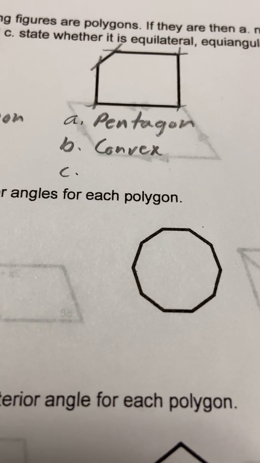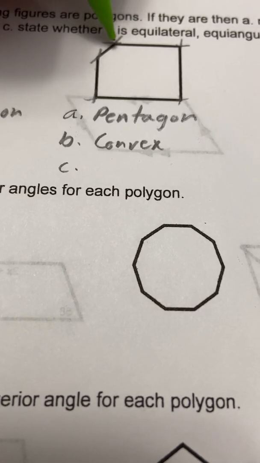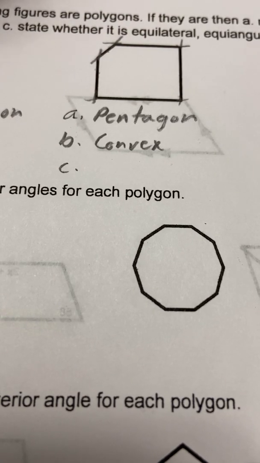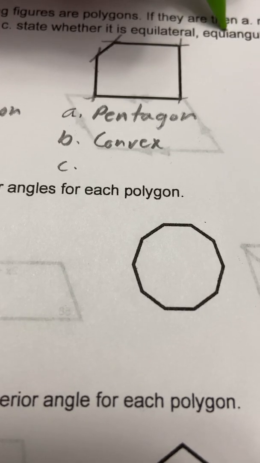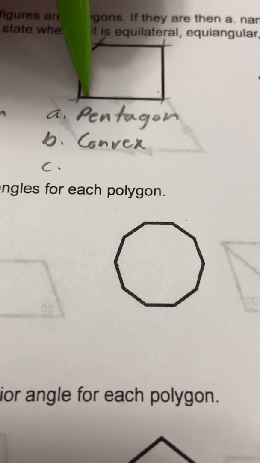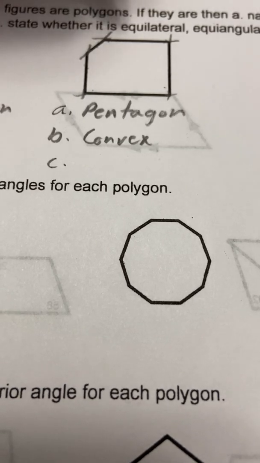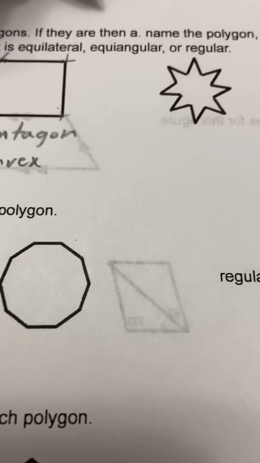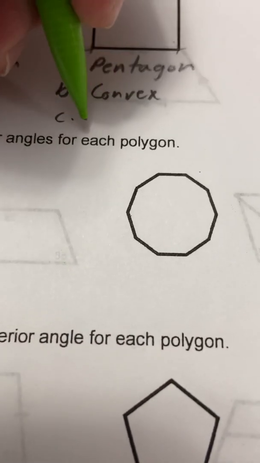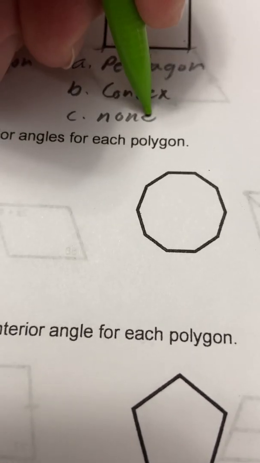And C, is it equilateral, equiangular, or regular? So equilateral means all the sides are the same length, which clearly this side here is shorter than any of the other sides, so it can't be equilateral. Equiangular means all the angles are the same, which all 3 of these angles appear to be right angles, but then these 2 up here do not, so it can't be equiangular. And then to be regular, it has to be equilateral and equiangular. So for this one, it's none of those. It's not equilateral, equiangular, or regular.